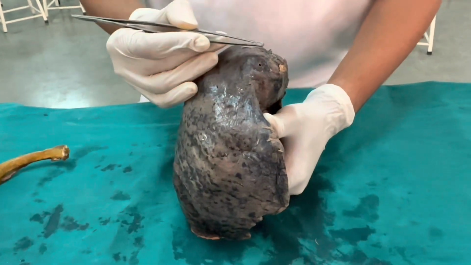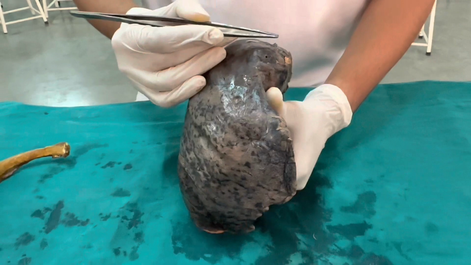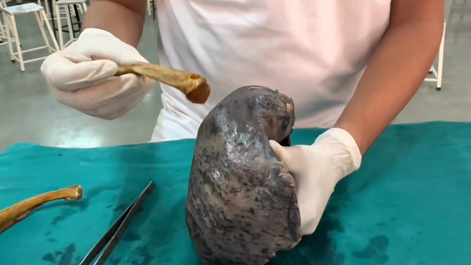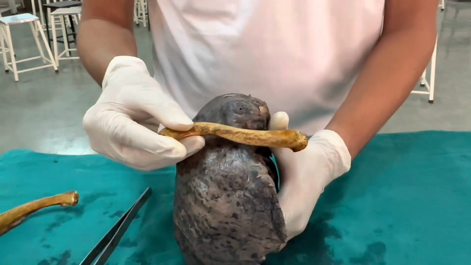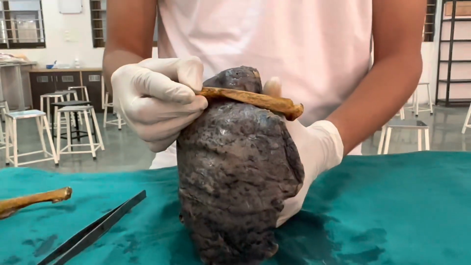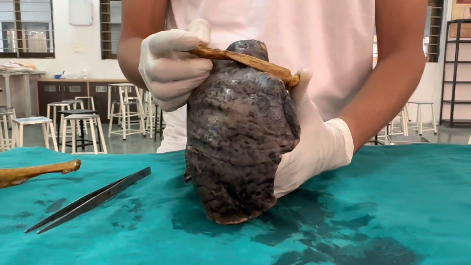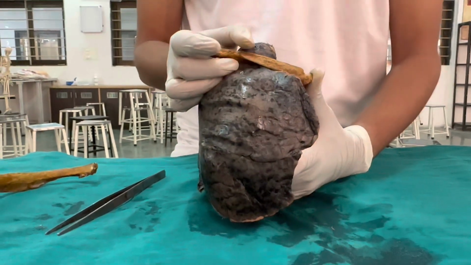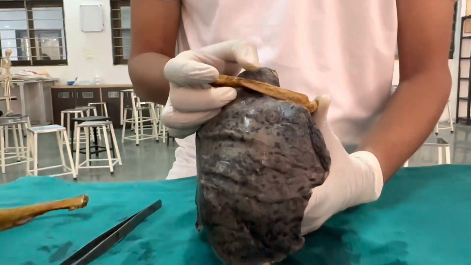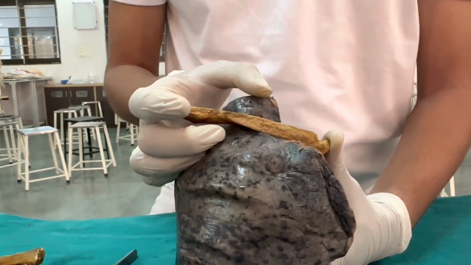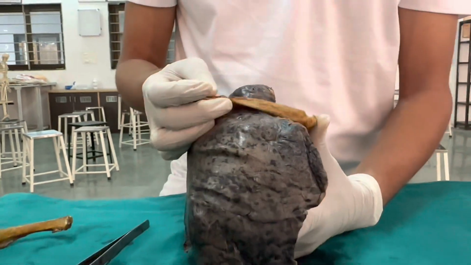It is conical in shape, as well as blunt, and it lies 2.5 centimeter above the clavicle. So let me put a clavicle over here. Now you can see this is exactly the same position that remains in the live human being, and you can see that the apex is lying 2.5 centimeter above the middle 1/3 of the clavicle. So that is about the apex.